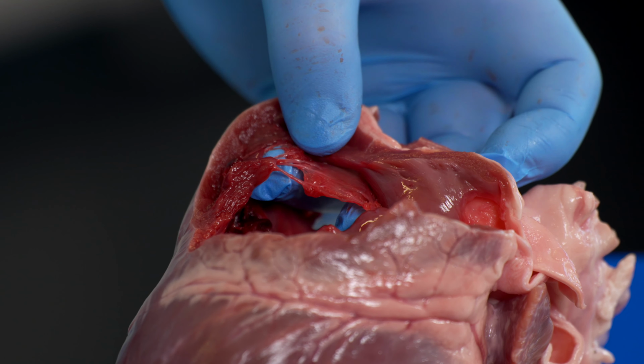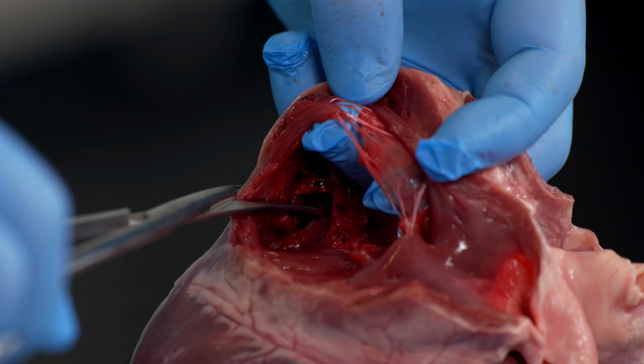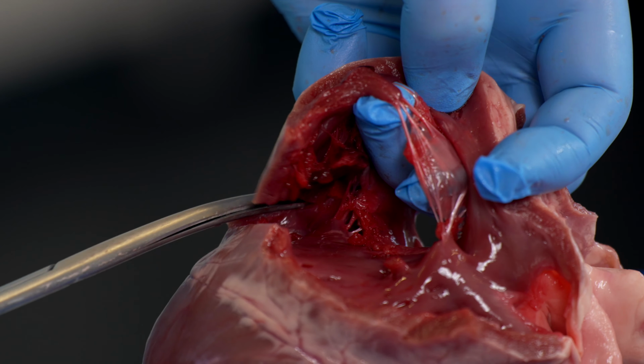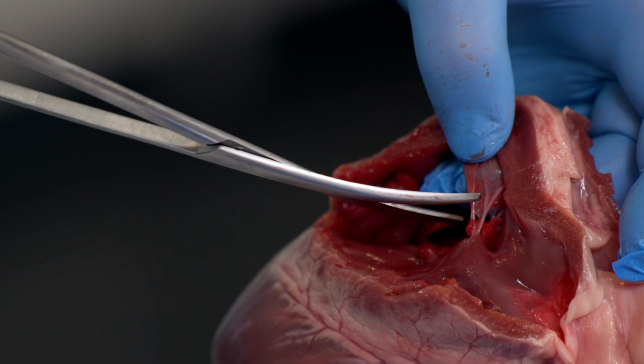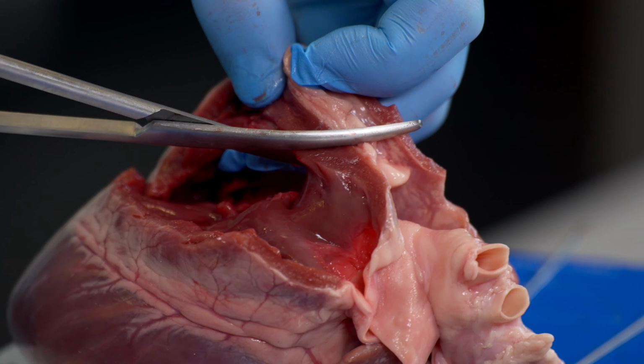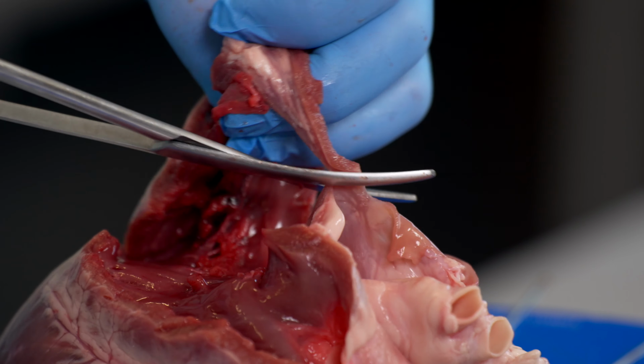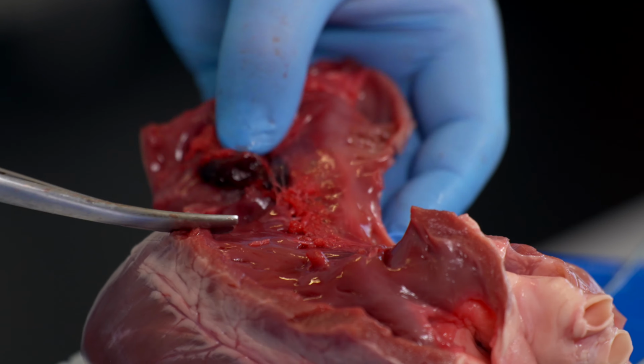I'm going to now just remove the remaining part of the right ventricle. Just destroying the anterior leaflet of the tricuspid valve, but we'll leave the septal leaflet in place.